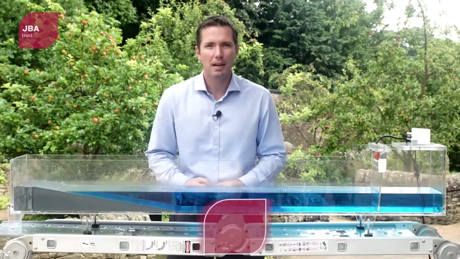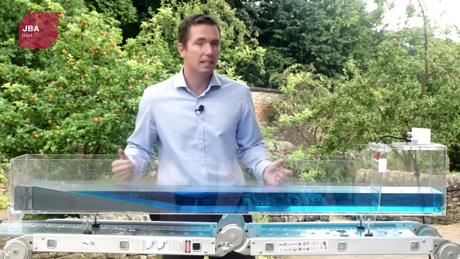Hi, I'm Dan from JBA, and what we've got here today are the JBA Trust physical models. So we're going to be looking at some of these physical models that are used for training and education in coastal and flood risk management. The one that we've got here today is the wave tank.